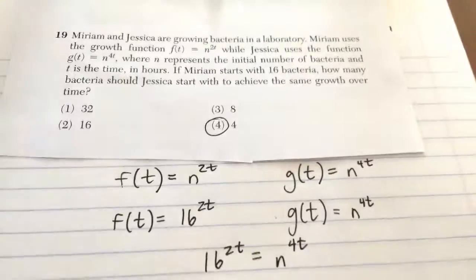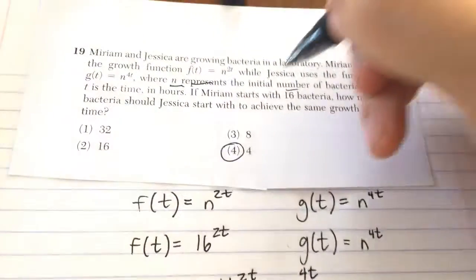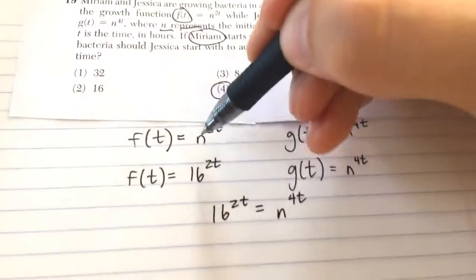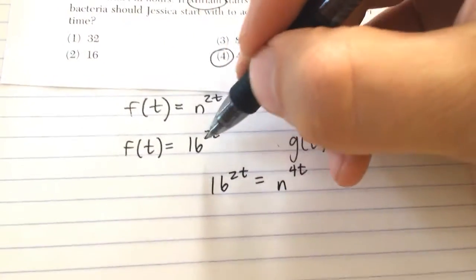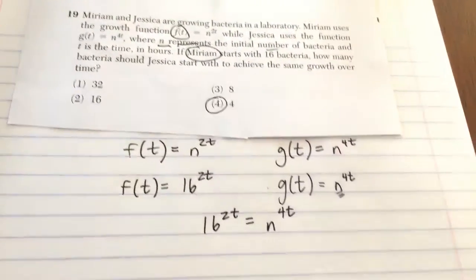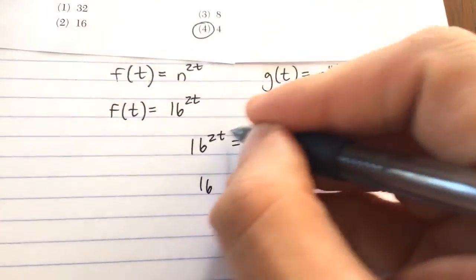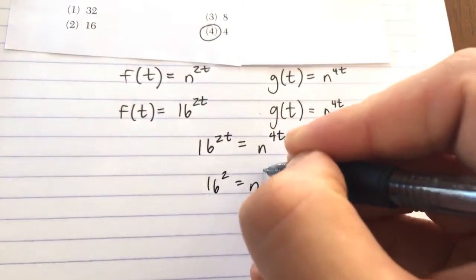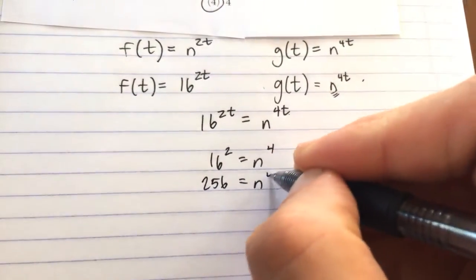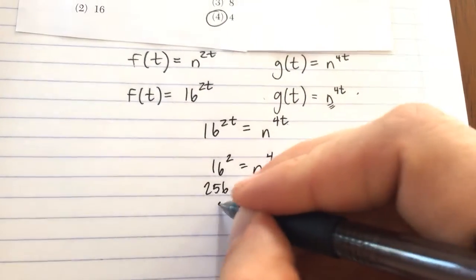Number 19, we have an exponential equation. They're saying that n represents the initial number of bacteria. So if Miriam's function is f of t, I'm going to plug in 16 for n. I have f of t equals 16 to the 2t. You're trying to find out how many Jessica needs, so I basically set them equal to each other. Okay? If we kind of hack off these t's, you essentially have this. 16 squared is 256, so this is like saying what number to the fourth power is 256? That number is 4.